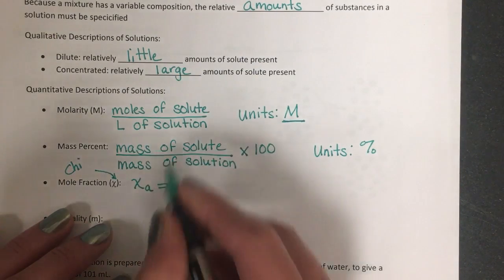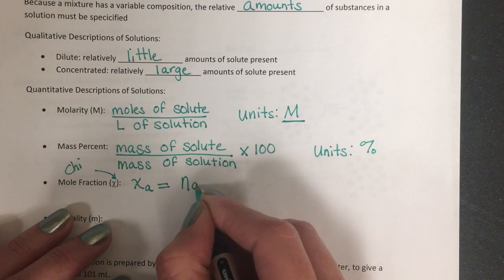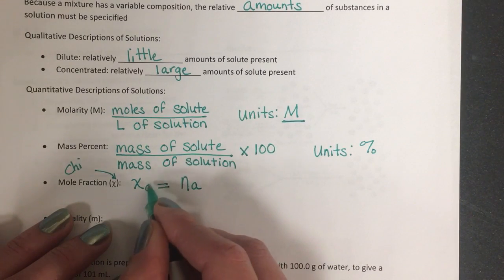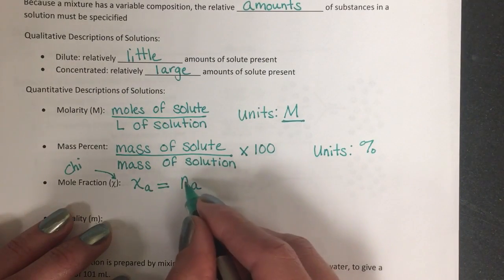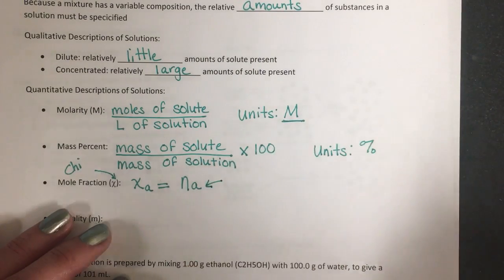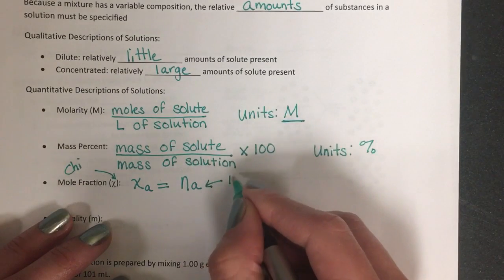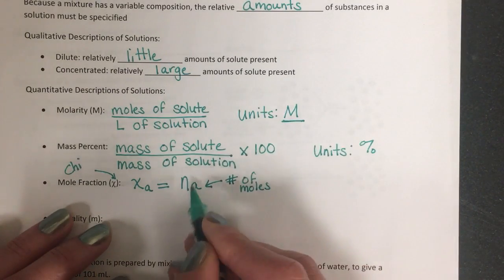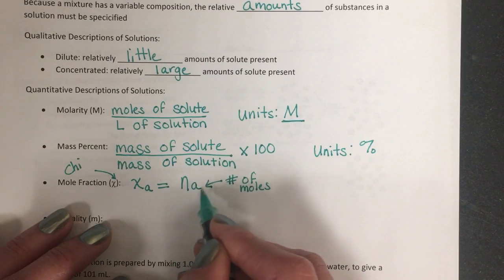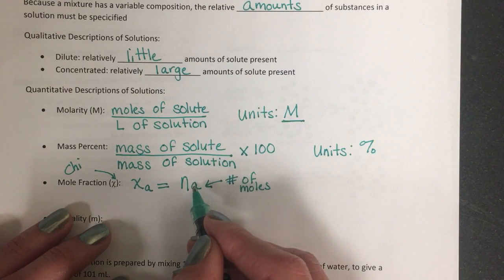That's going to be equal to n of that compound. Now when we say n, if you think back to gas laws, it's the number of moles. So it would be the number of moles of that specific substance I'm looking at.